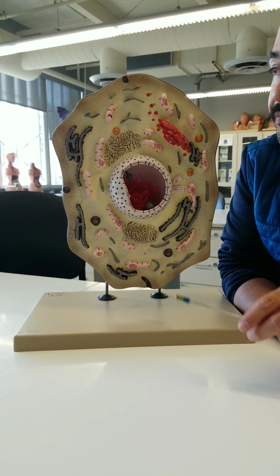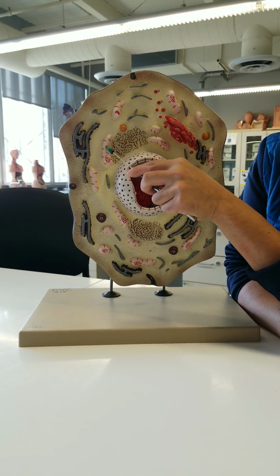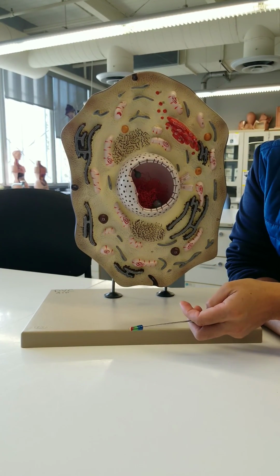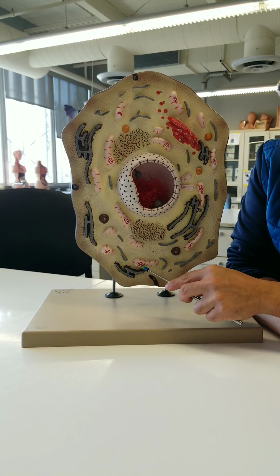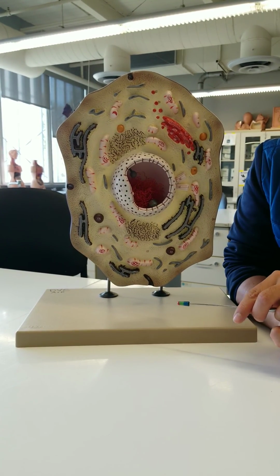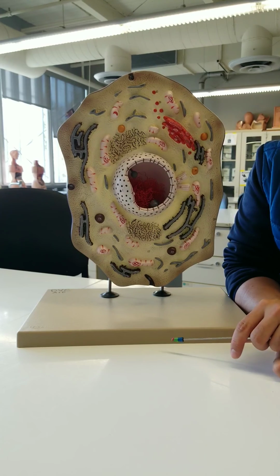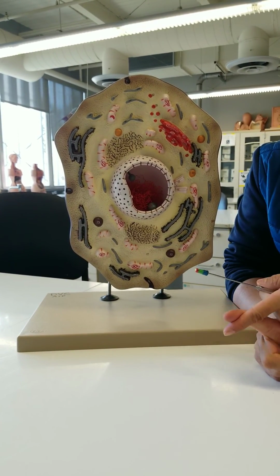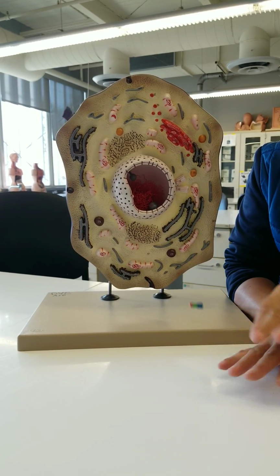These organelles shown here, these are mitochondria. Mitochondria are the powerhouse of the cell. They have a highly folded inner membrane. What does that mean to be a powerhouse of the cell? When we eat food, the three major molecules we use for energy are carbohydrates, like sugars, proteins, and lipids. All those molecules we can break down and use for energy.